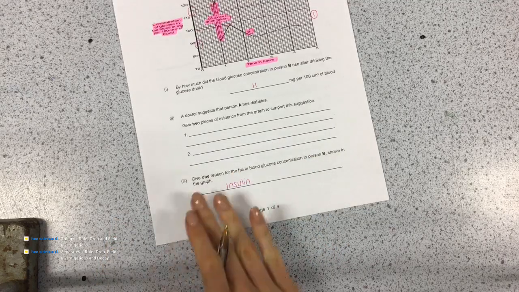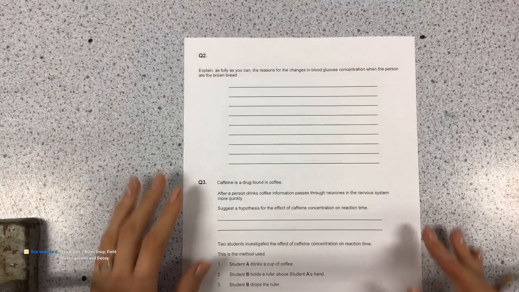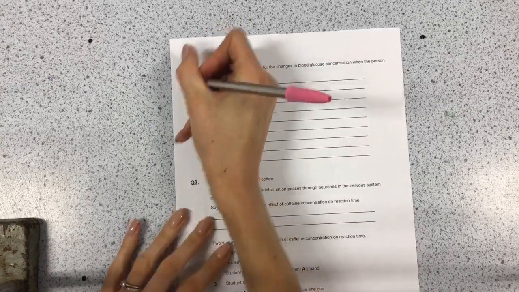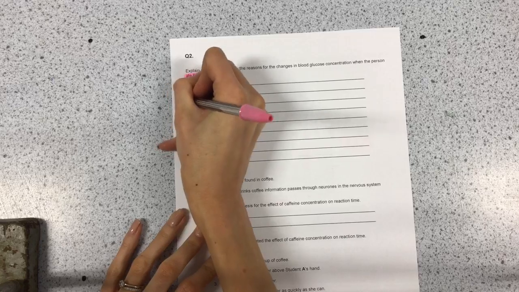Okay? So, moving on to question 2. Now this one again is a blood glucose concentration question, but it's an extended answer. So this one was worth 4 marks. So it says, explain as fully as you can the reasons for changes in blood glucose concentration when a person ate brown bread. So I'm just going to highlight that bit there. When a person ate brown bread, is suggesting they've eaten something, so their blood glucose concentrations are going to be increasing. So we need to explain why that could be.